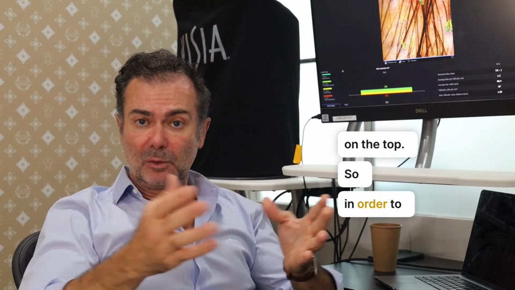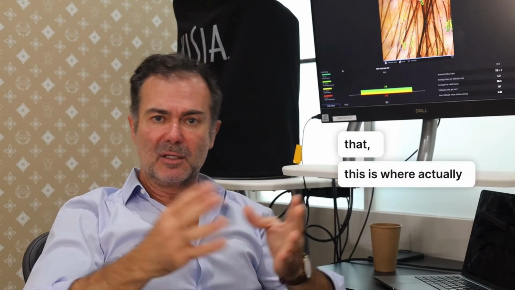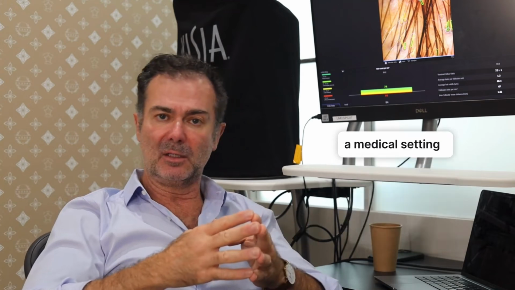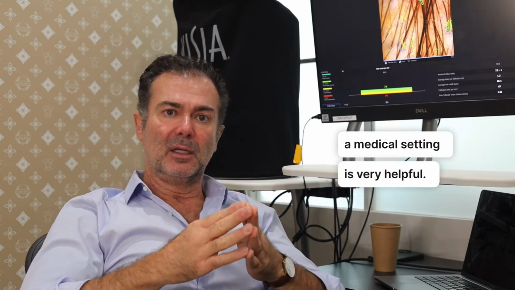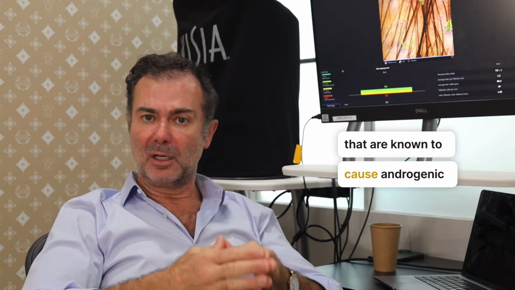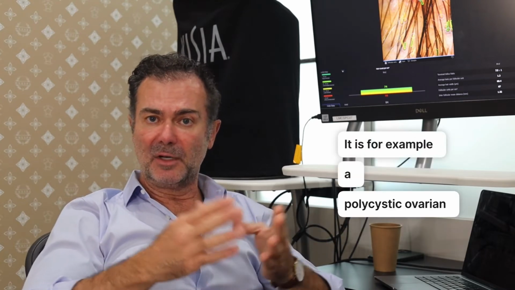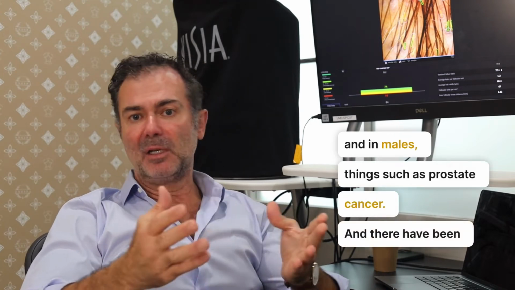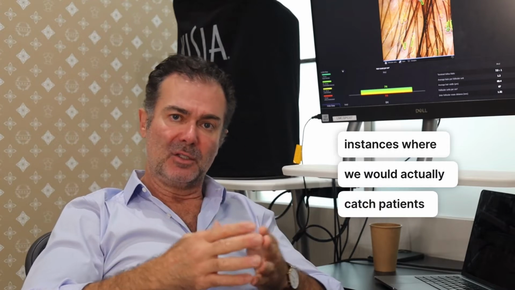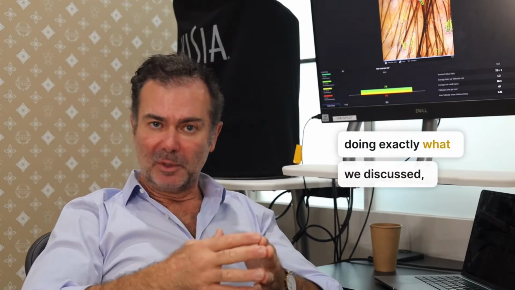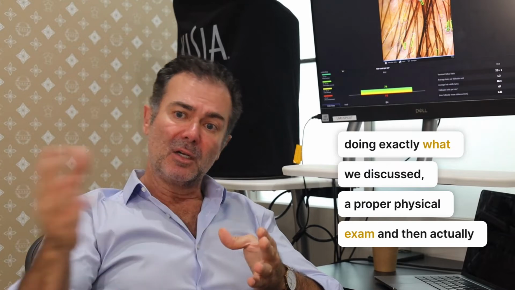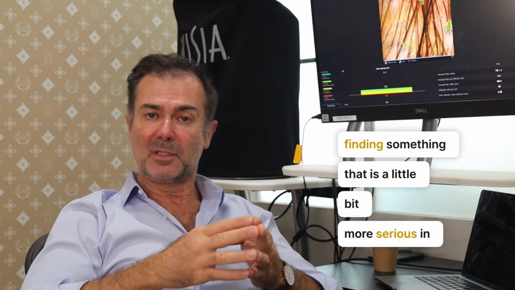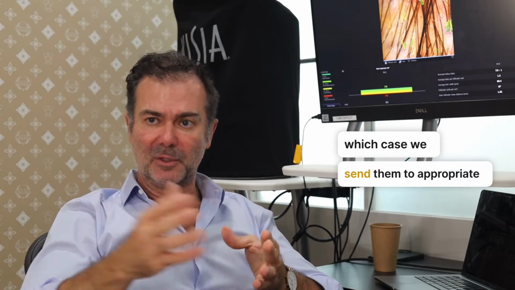So in order to truly understand that, this is where being a physician and doing this in a medical setting is very helpful. There are certain medical conditions that are known to cause androgenic alopecia. In females, it is, for example, polycystic ovarian syndrome, and in males, things such as prostate cancer. There have been instances where we would actually catch patients by doing exactly what we discussed, a proper physical exam, and then finding something that is a little bit more serious, in which case we send them to appropriate physicians for further care.